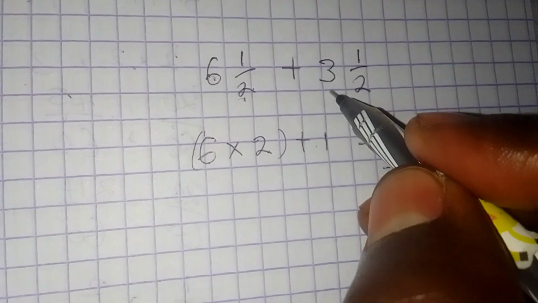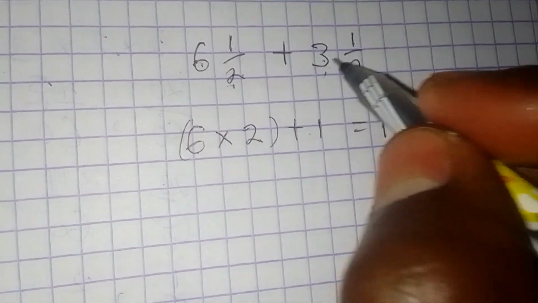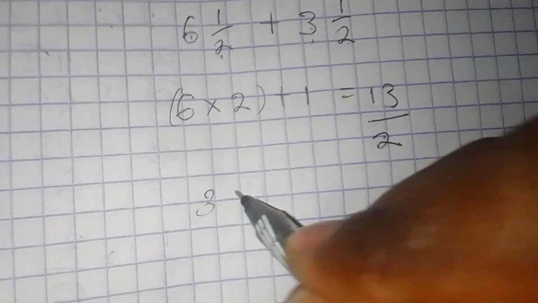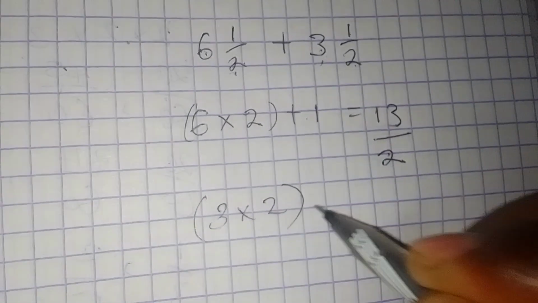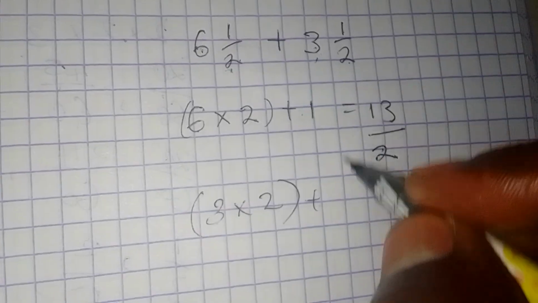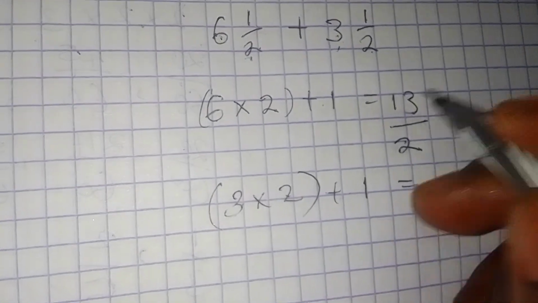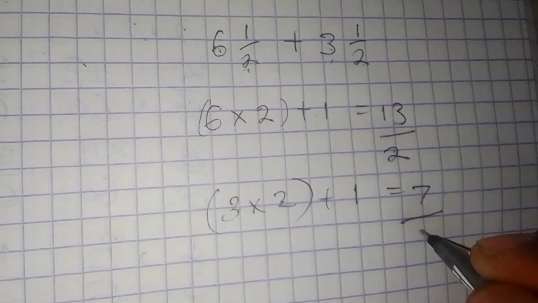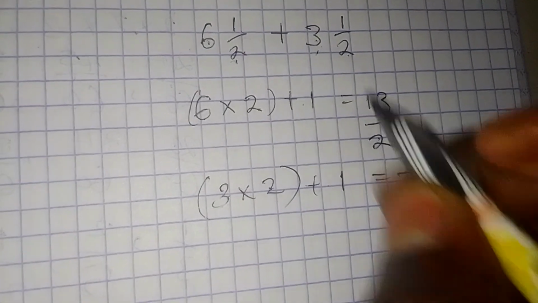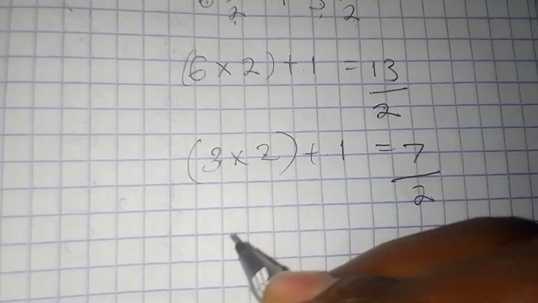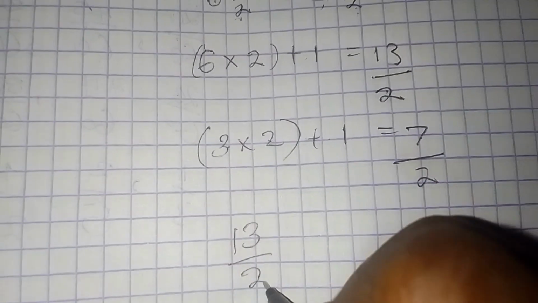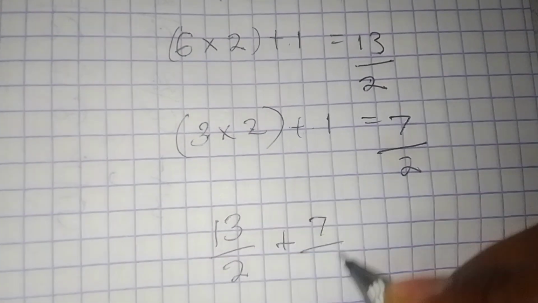The same as this one. Multiply 3 by 2, then you add the numerator, which is 1. So it is 3 times 2, which is 6, plus 1 is 7. And then you put the denominator, which is 2. So it becomes 13 over 2 plus 7 over 2.